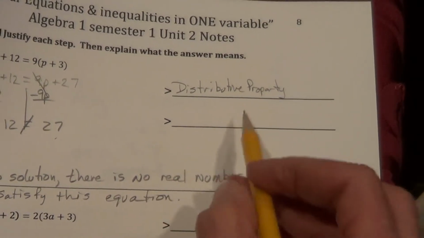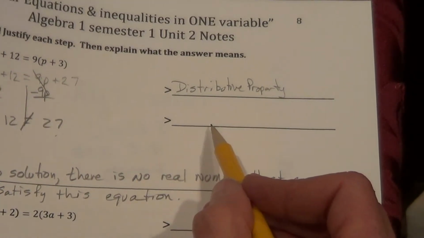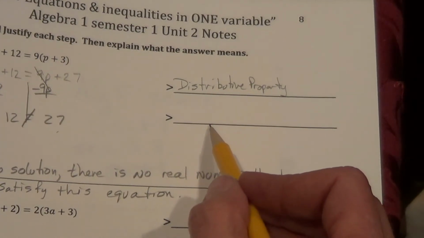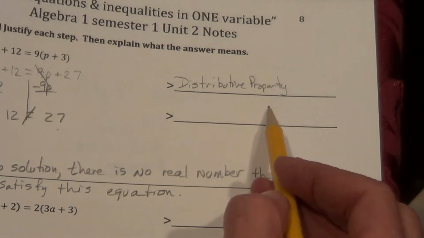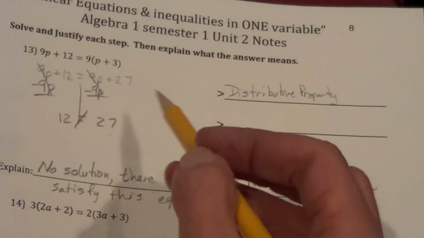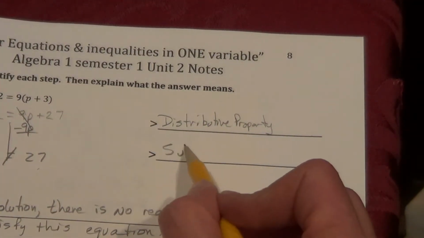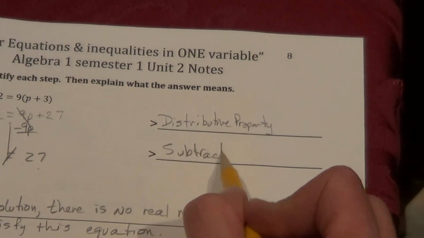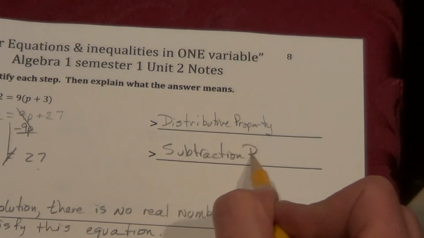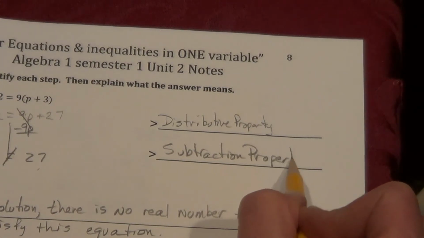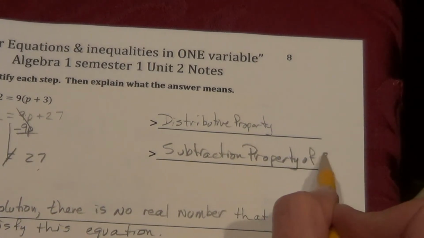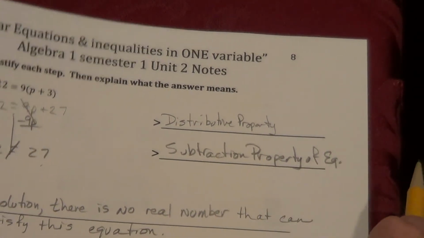Now, if you notice, we do have an extra blank up here. Sometimes that happens, but I always want you to double check that you've written down every property you used. And we neglected to do that. We did subtract 9p from each side, so we should have put subtraction property of equality. Okay?